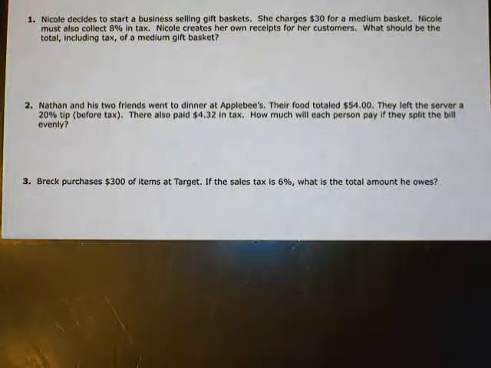As we are working through a few of these problems, we will be looking for key words to let us know if we are looking for an increase, a decrease, the amount of change, or the total amount after the change. Let's look at number 1.